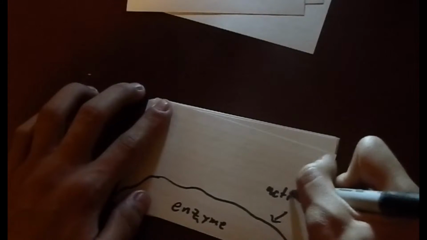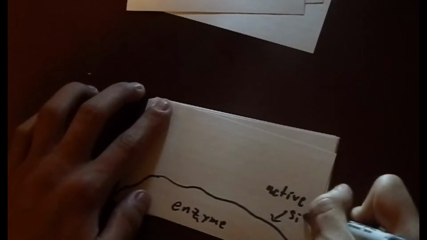Now, this enzyme is right here, and this thin layer on top is called the active site. This is where the binding occurs. So your solution that you have, it's called a substrate.